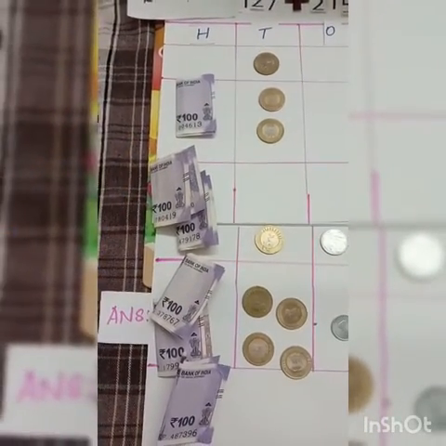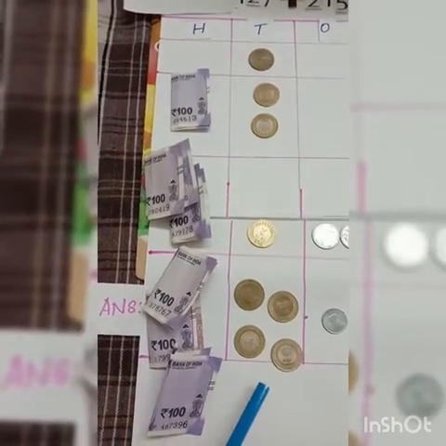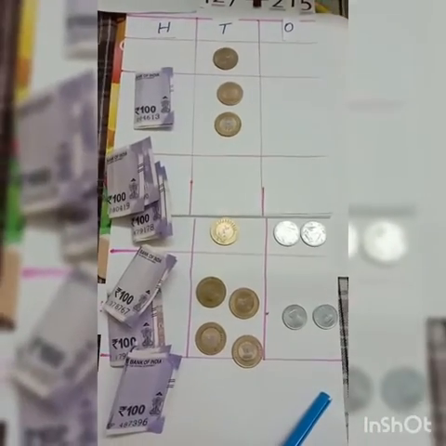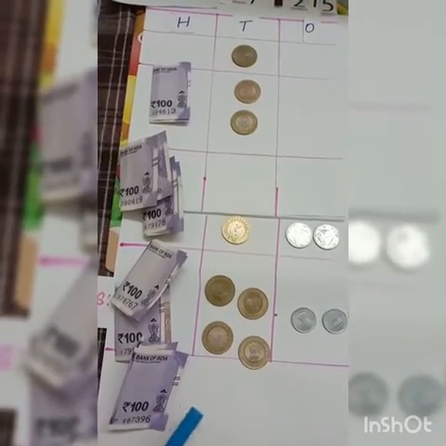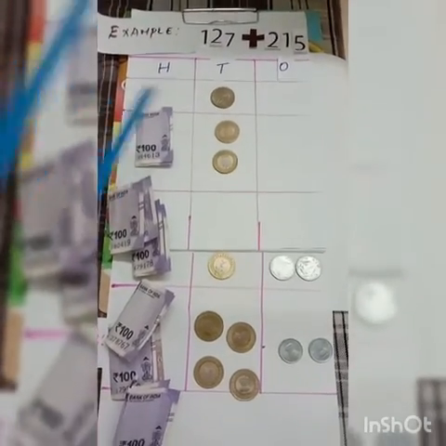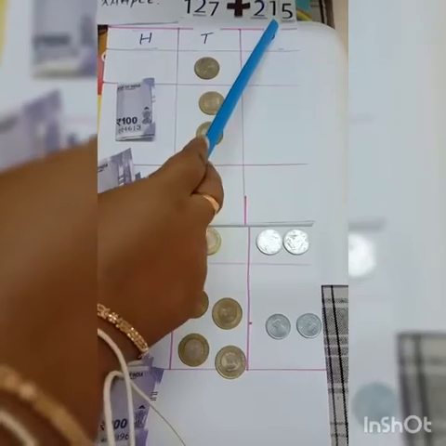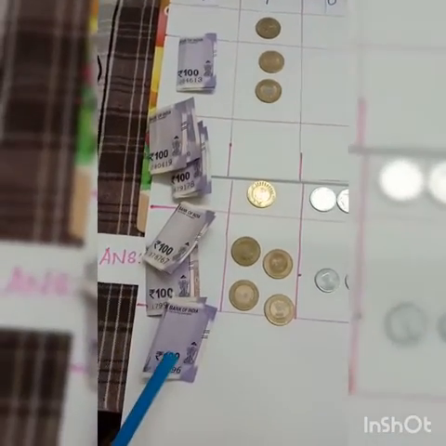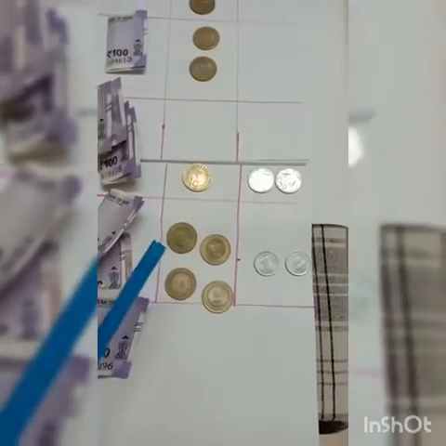So we get in all 300, 4 tens and 2 ones, which is equal to 342. Thus the sum of 127 and 215 is equal to 342.